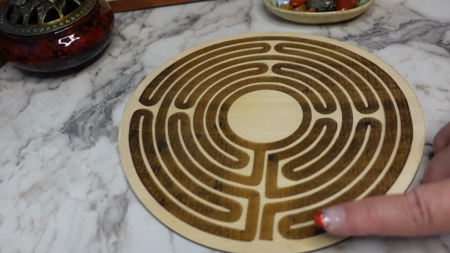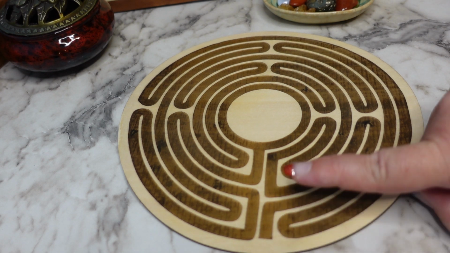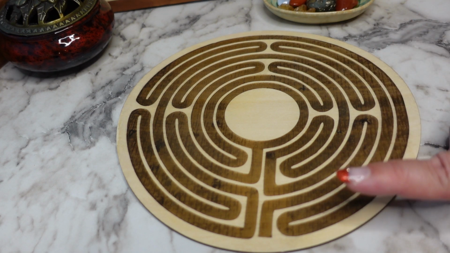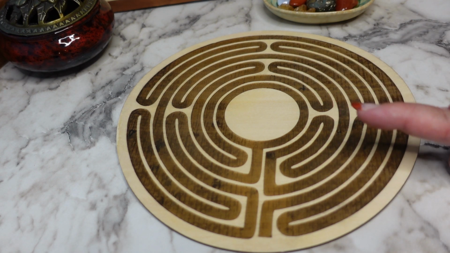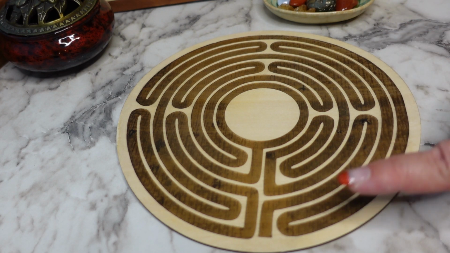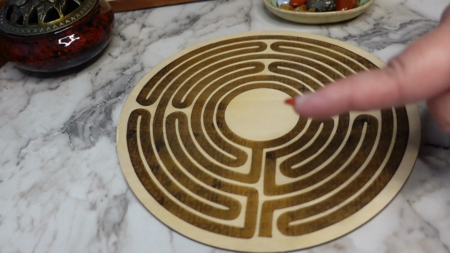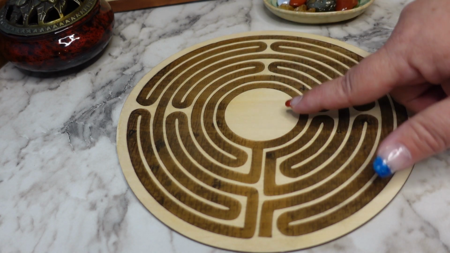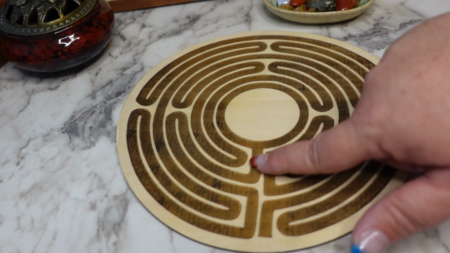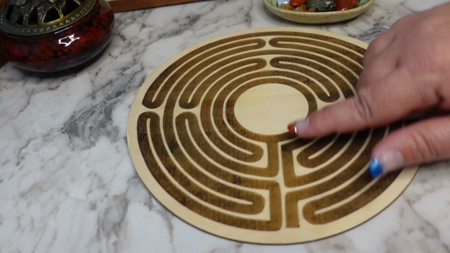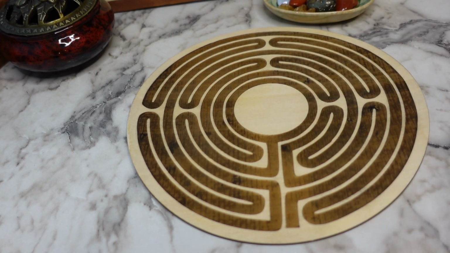It has a single path from the outside to the inside, and you can trust that you won't get lost like you might in a corn maze, because there's only one path. It's twisty and curvy and goes all over the place. But once you get to the center, there's one path in, and that's it. And then it follows it right back out.